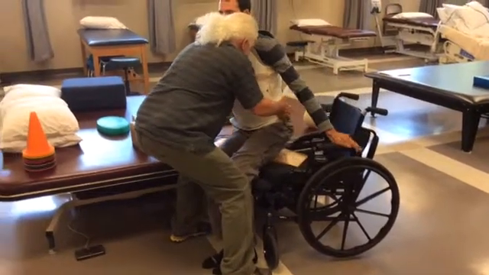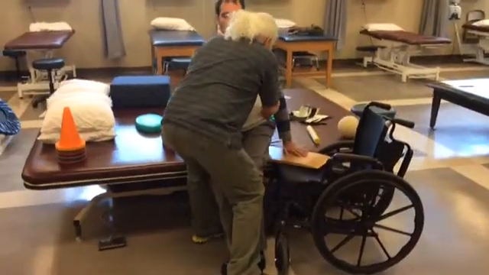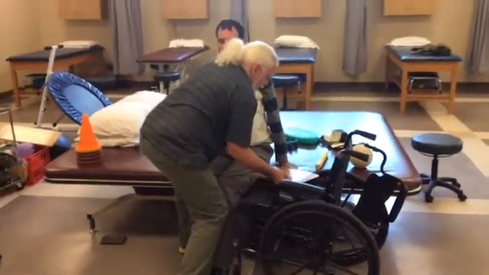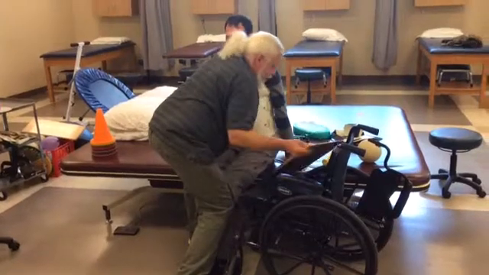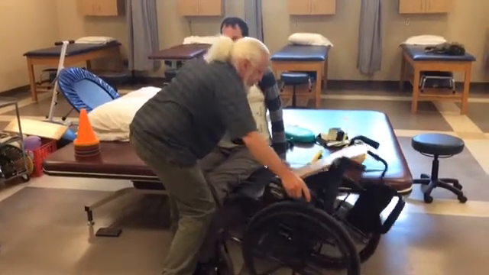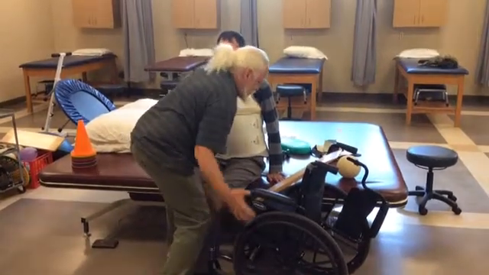This board is also used for very deconditioned patients that are unable to stand, sometimes bariatric patients that are just too large for a therapist to move by themselves. We might use a slide board. These are all the things you're going to learn in this class.